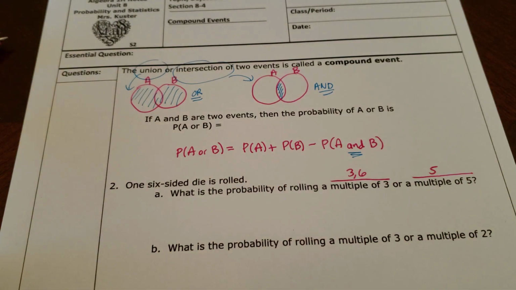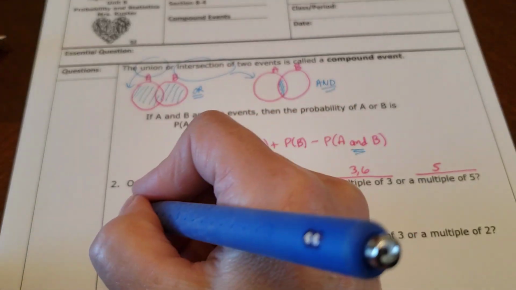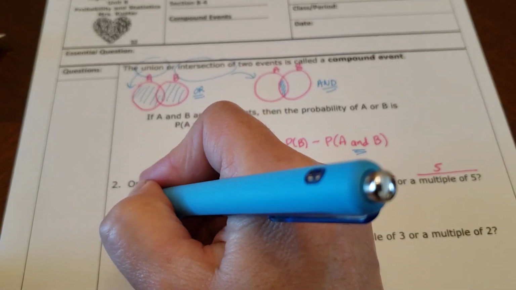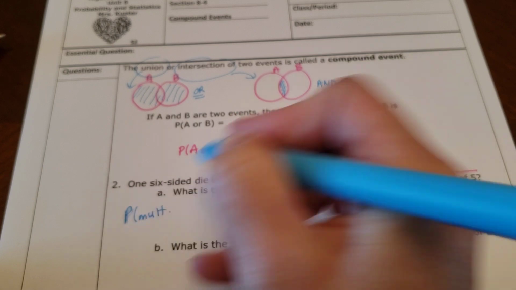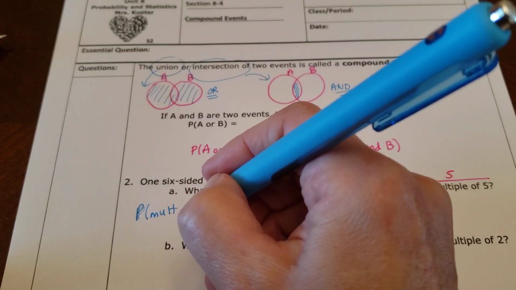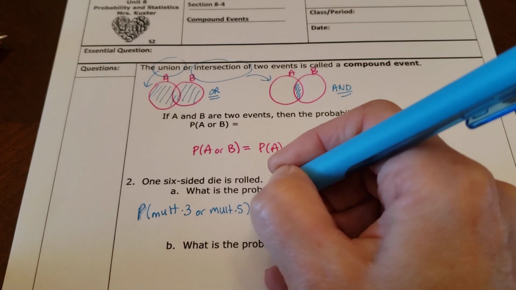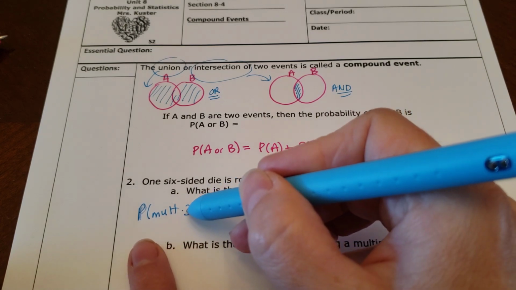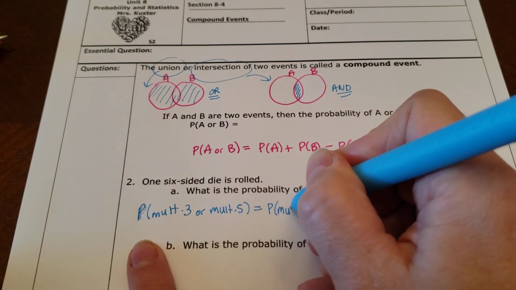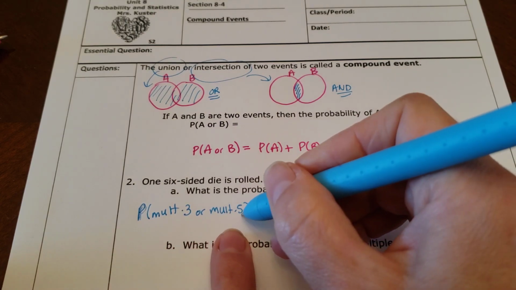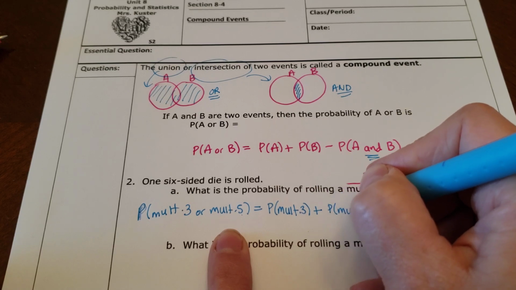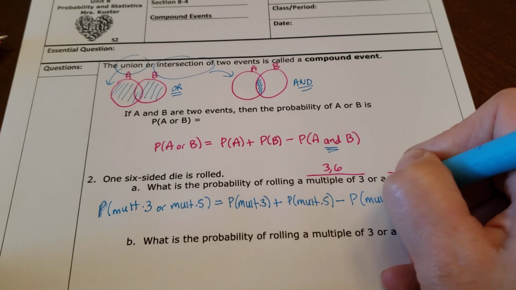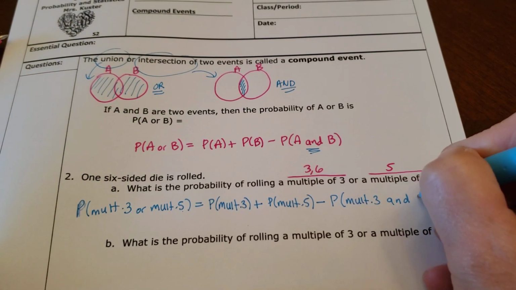So with our new formula, you would write P of multiple of 3 or multiple of 5 is equal to, so this P should match here, the probability of A, which in this case is multiple of 3, plus the probability of B, multiple of 5, minus the probability of having a multiple of 3 and a multiple of 5.